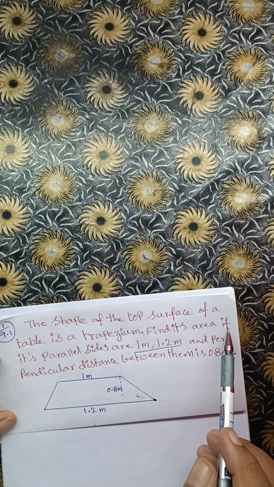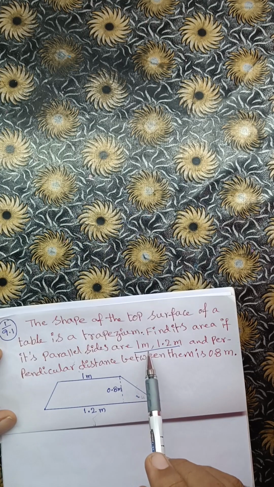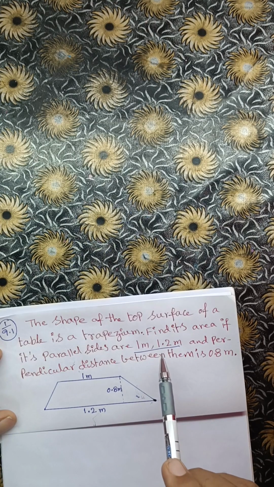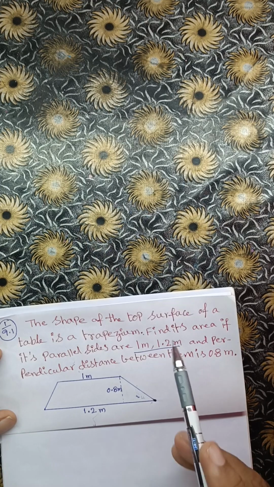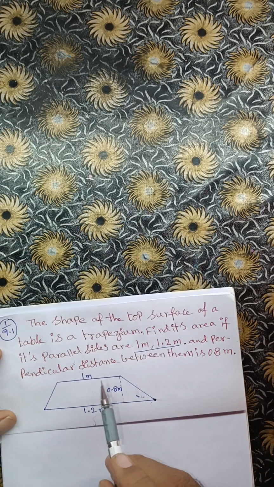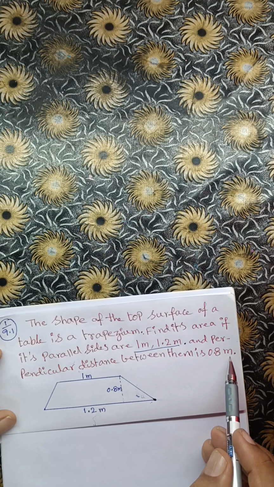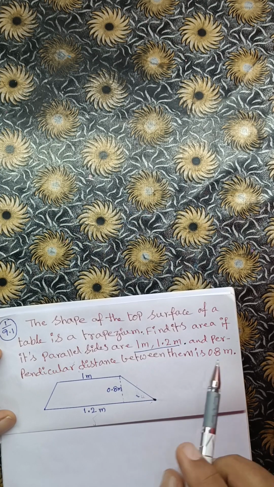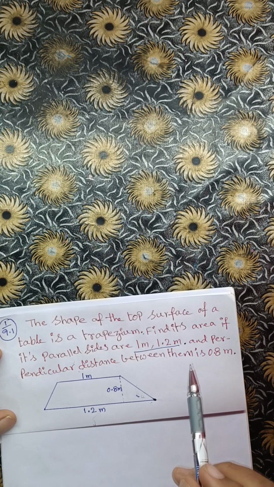Find its area if its parallel sides are 1 meter and 1.2 meter and the perpendicular distance between them is 0.8 meter.